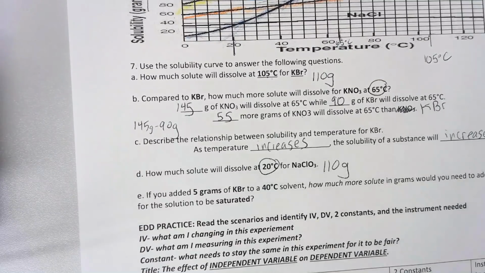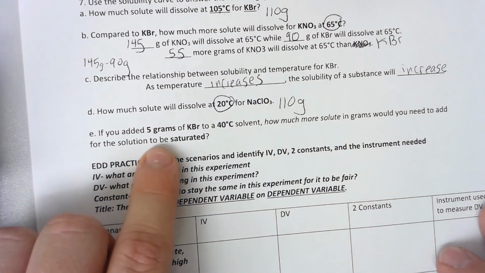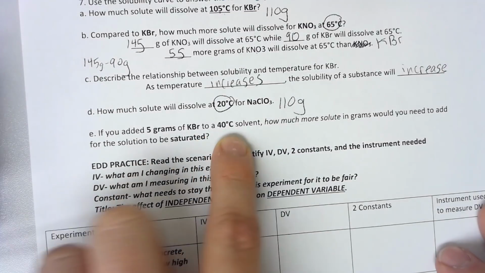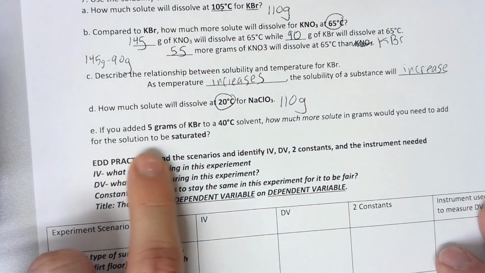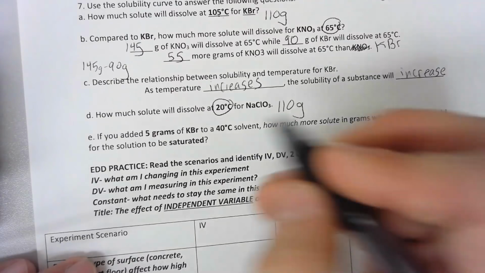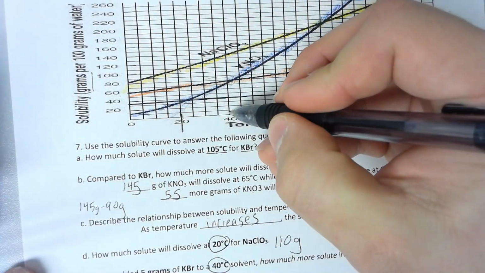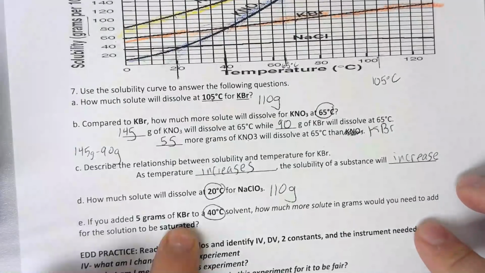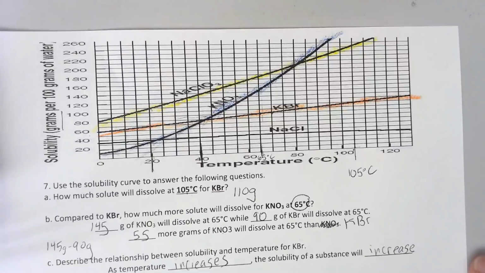Question 7e. If you add 5 grams of KBr to a 40 degrees Celsius solvent, how much more solute in grams would you need to add for the solution to be saturated? Okay, again, let's take this question apart. What's my temperature I'm paying attention to? 40 degrees Celsius. So I need this one. This is the one I'm going to be paying attention to. This little line over here. And which solute am I looking at? I'm looking at KBr. And this one, this is my orange one.